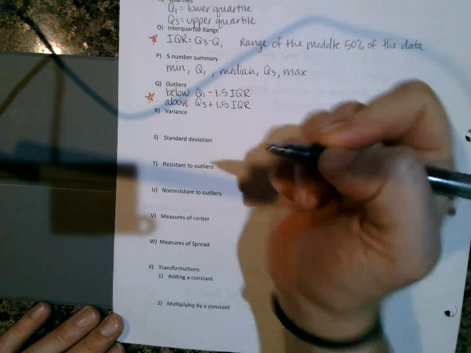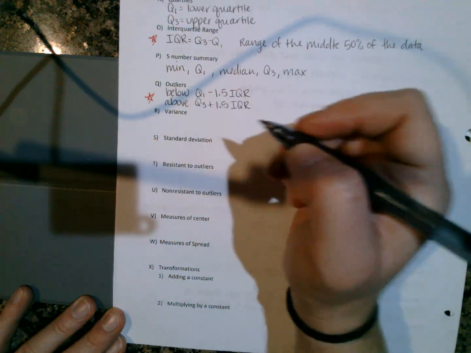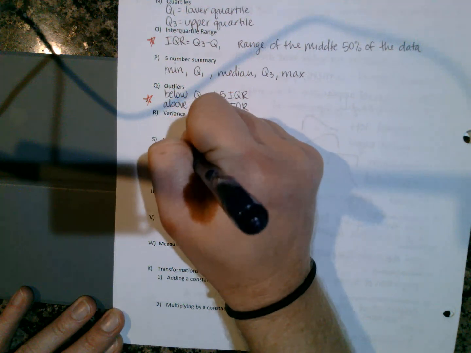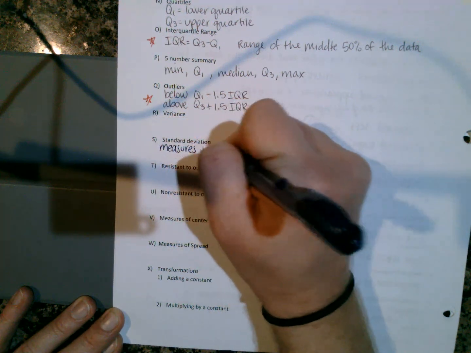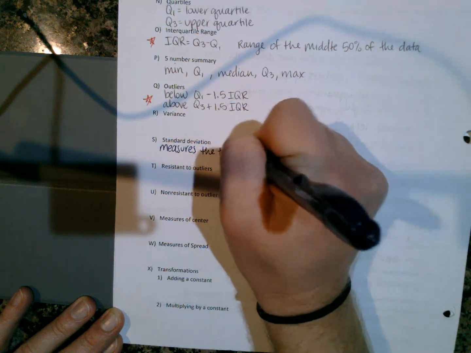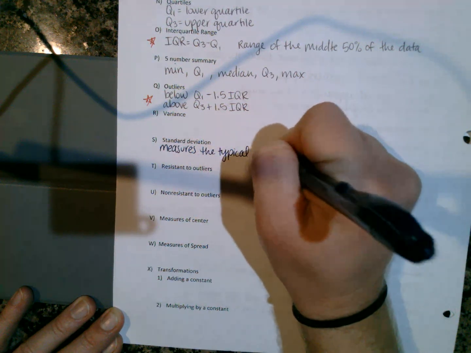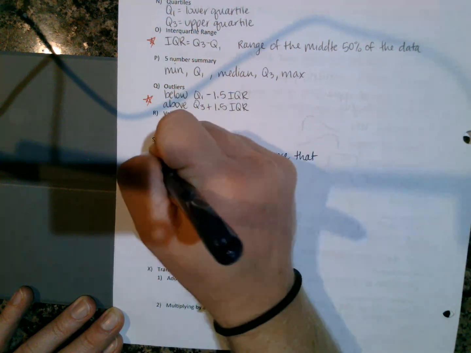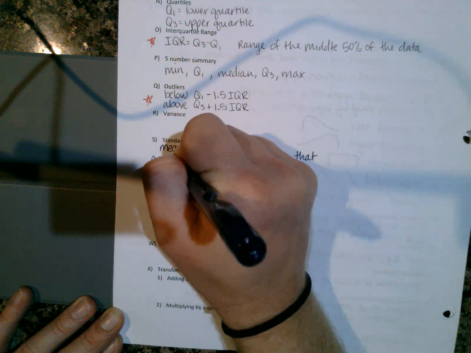So I'm going to go ahead and give you just kind of a rough definition for standard deviation. We're going to be looking at standard deviation all year long in many different contexts. But for now, it's enough for us to understand that standard deviation measures the typical distance that an observation is from the mean.